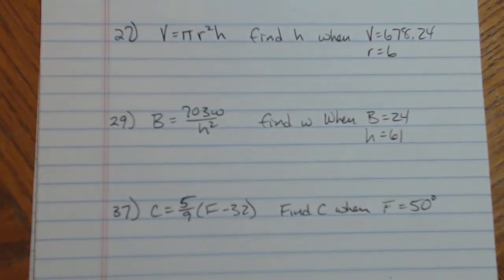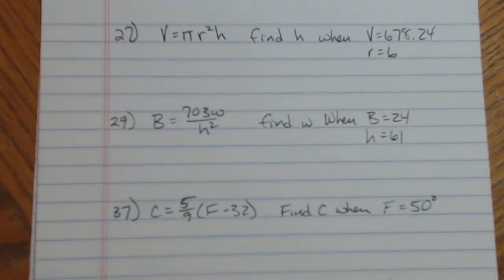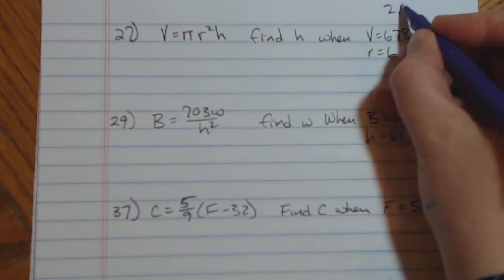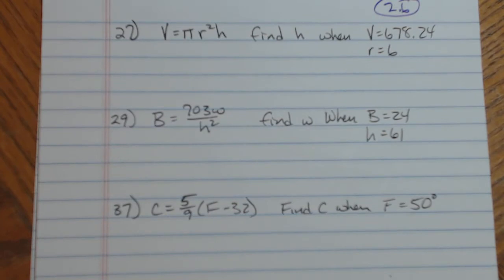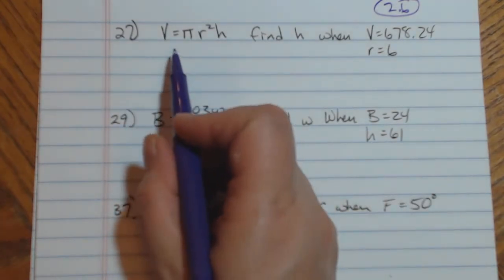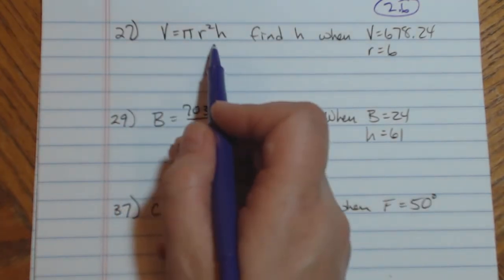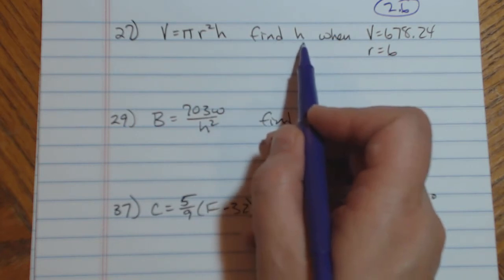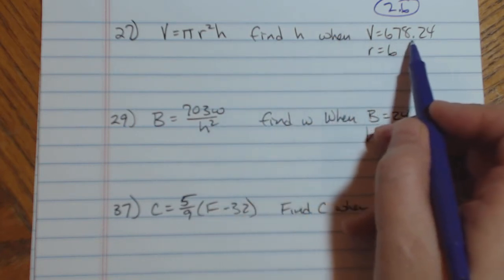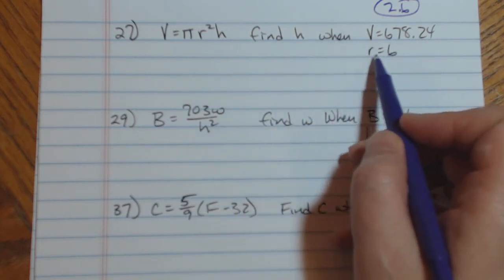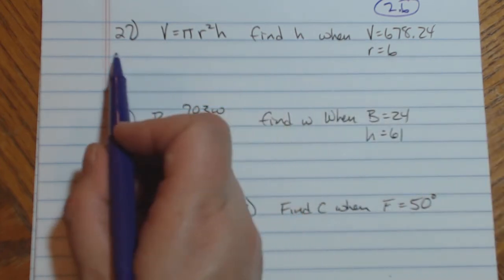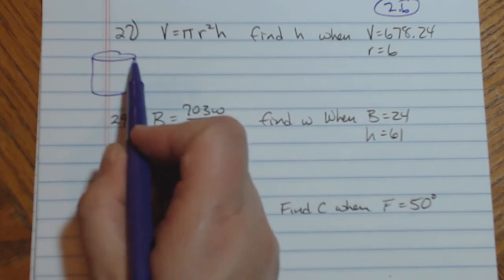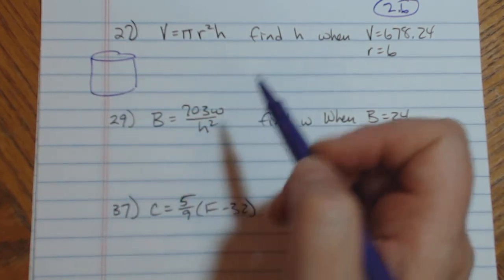In this video, I'm going to work some problems from section 2.6. Section 2.6 is working with formulas. In the first problem, it has a formula and asks us to find H when V equals 678.24 and R equals 6. This is the formula for the volume of a cylinder, this kind of shape.